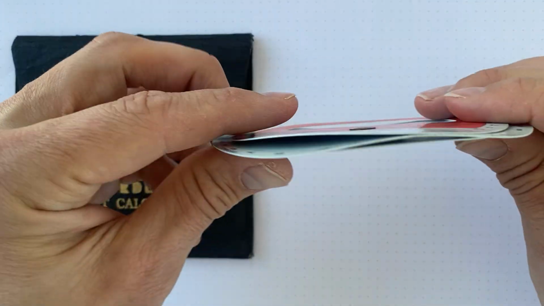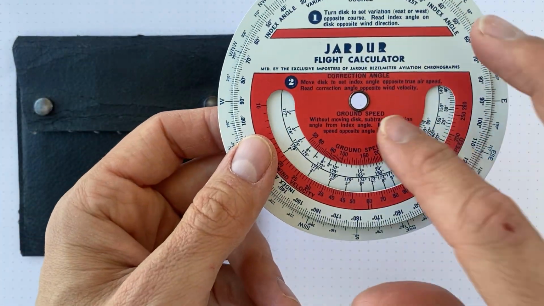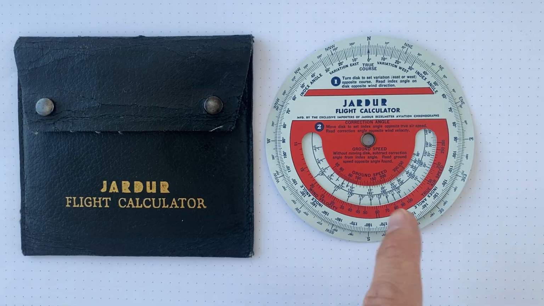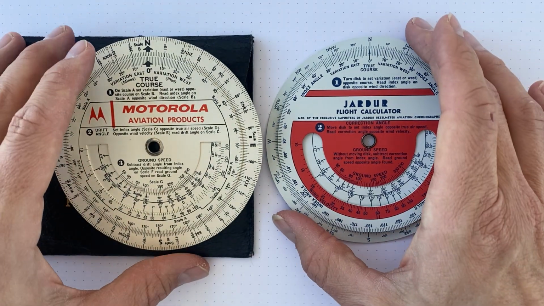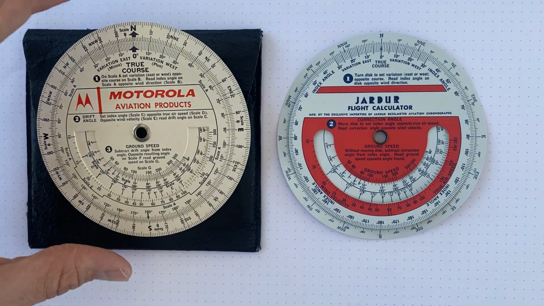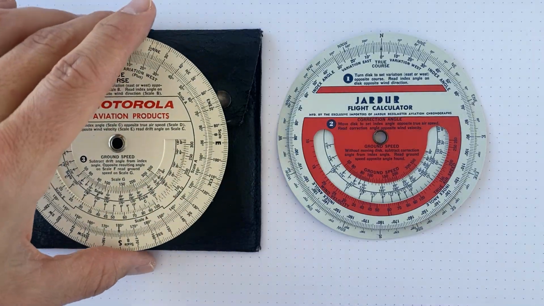This one was made of a plastic celluloid. It's got a little bit of warpage there. It has red ink and blue ink, which I think really makes it stand out. And you may recognize this design from other types of flight calculators that have been branded as promotional. So this is a Motorola promotion product. You can also see flight computers that look just like this.